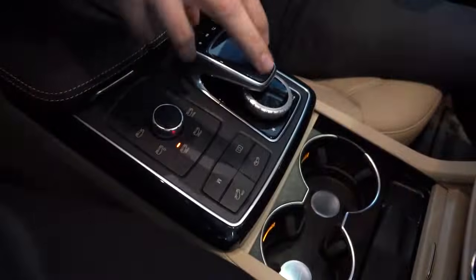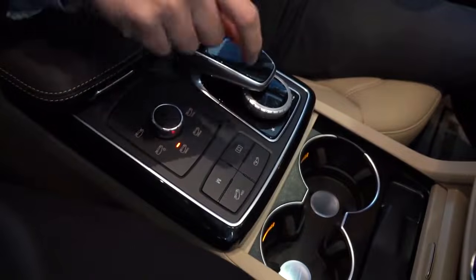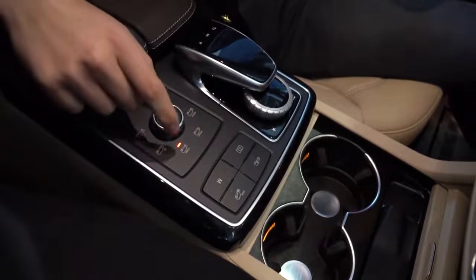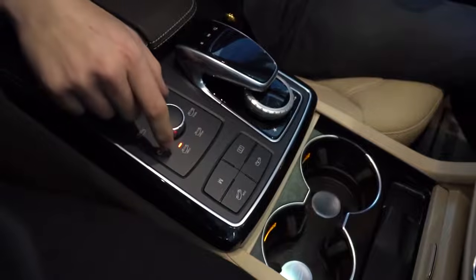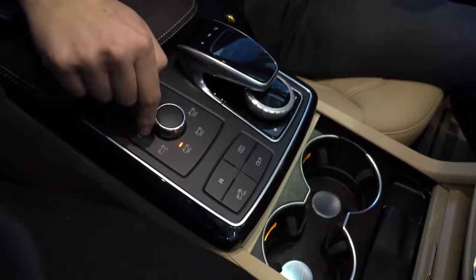Today I'm going to show you how to use the different driving modes on your Mercedes-Benz. Let me show you. On the GLS and the GLE Mercedes-Benz, you're going to have this knob here that tells you all your different drive modes.